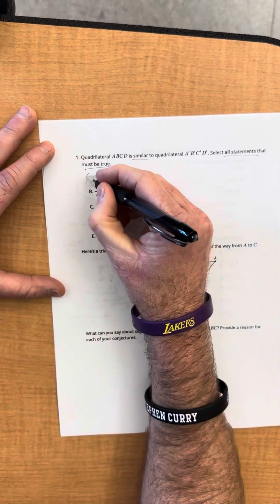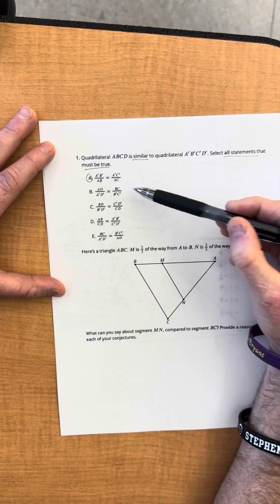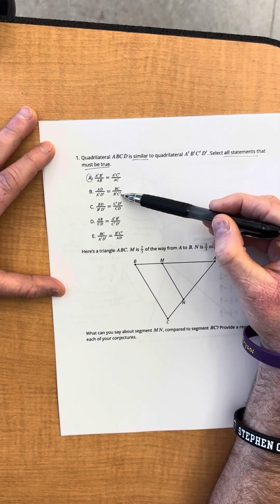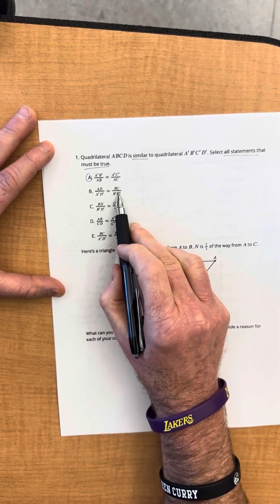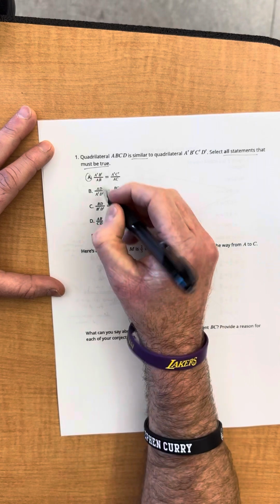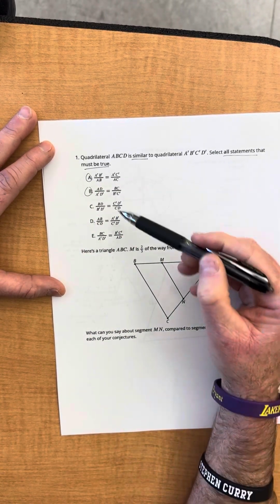So this one's true. AD divided by A prime D prime, BC divided by B prime C prime. So again, comparing corresponding sides, they're in the right order. This one's true.